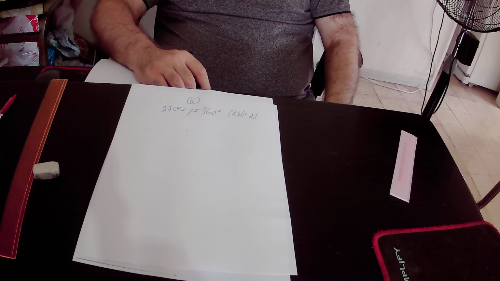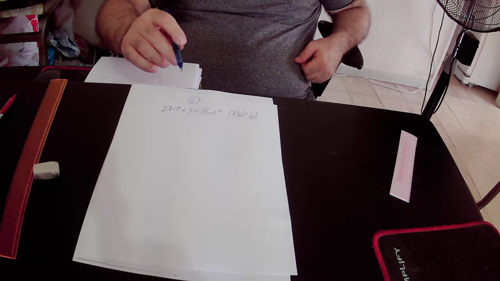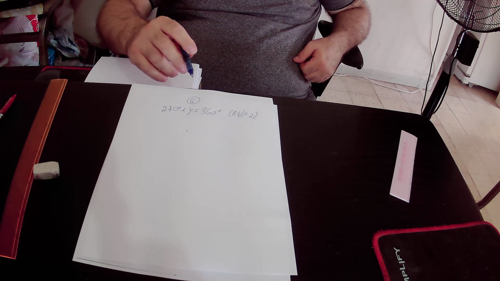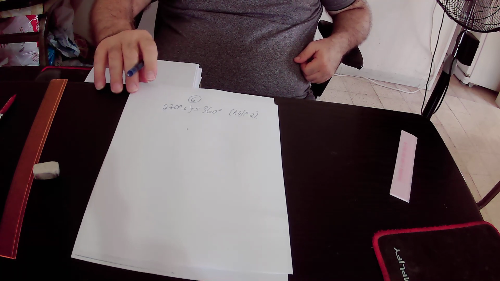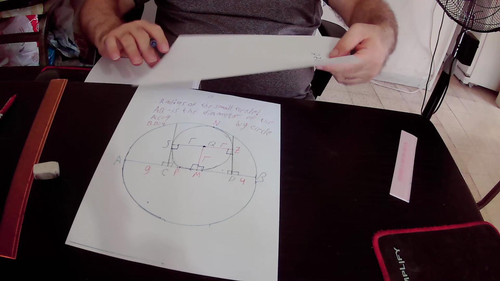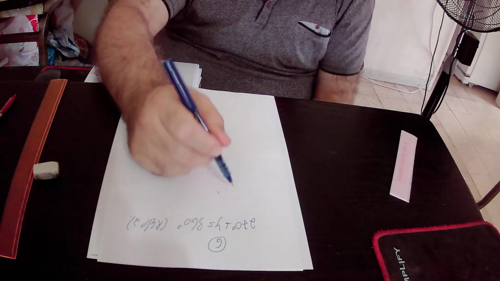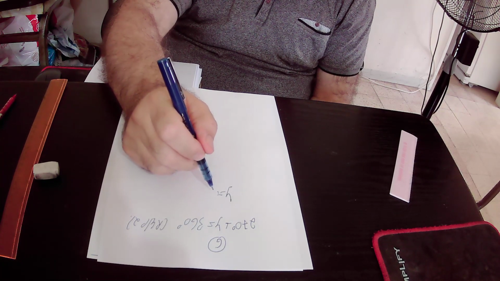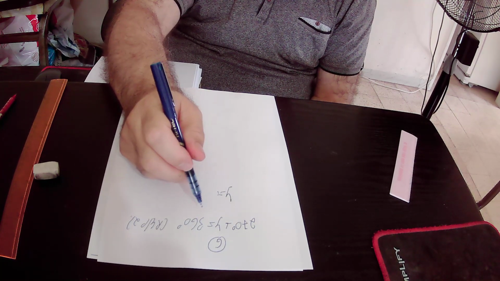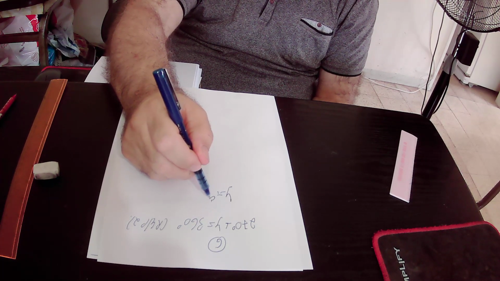Okay, so here we will subtract 270 degrees from this equality, and we will get that y equals 360 degrees minus 270 degrees, which is 90 degrees.